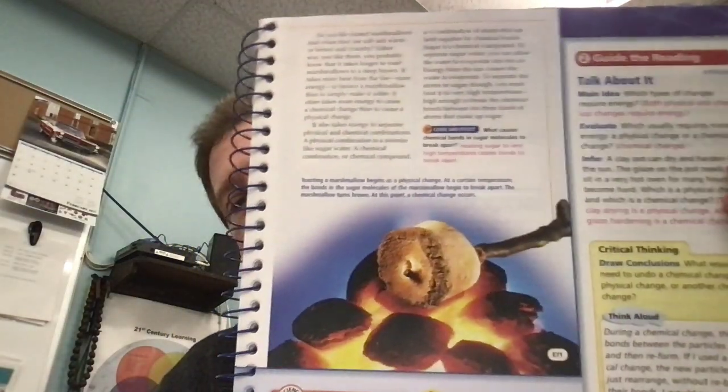Ooh, this looks like a good page. Do you like toasted marshmallows best when they are soft and warm or browned and crunchy? Either way you like them, you probably know that it takes longer to toast marshmallows to a deep brown. It takes more heat from the fire, more energy, to brown a marshmallow than simply make it softer. It often takes more energy to cause a chemical change than to cause a physical change. It also takes energy to separate physical and chemical combinations.